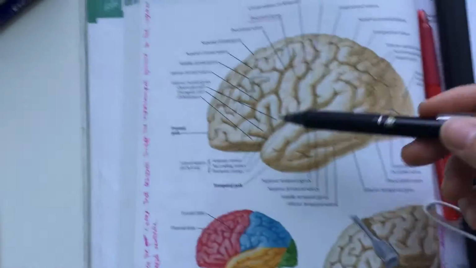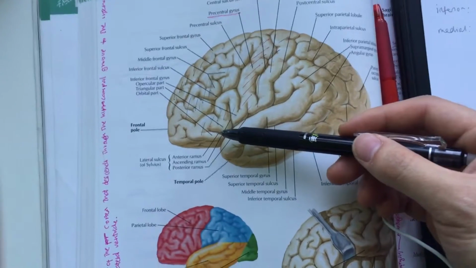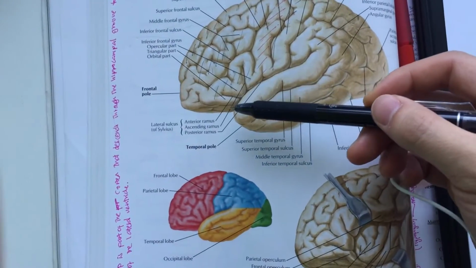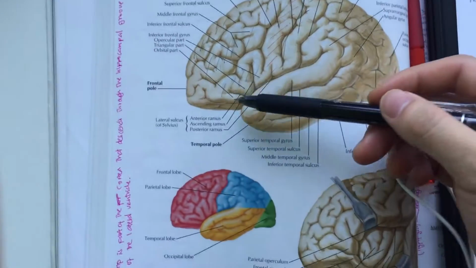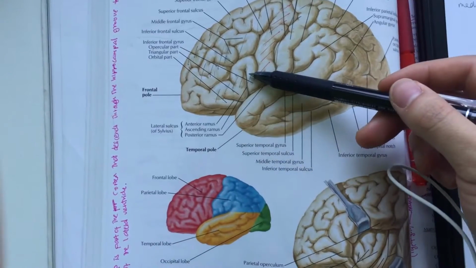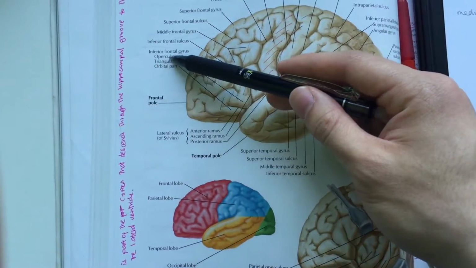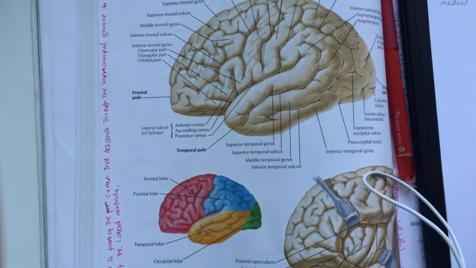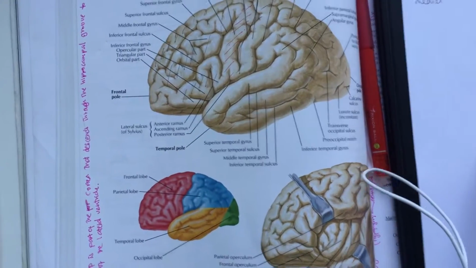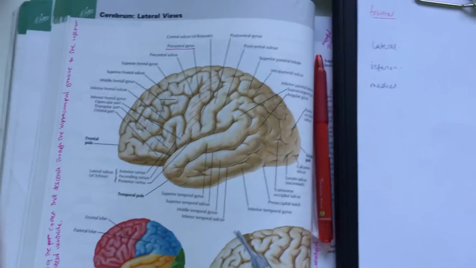I want you to take note, sorry if I'm going quick, but this is a video so you can rewind it. So this is the inferior frontal gyrus. I want you to take note that there's something called the opercular part, or the operculum. And the reason for this is because it's going to cover a structure called the insula.